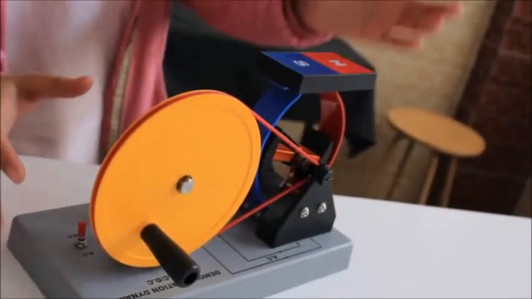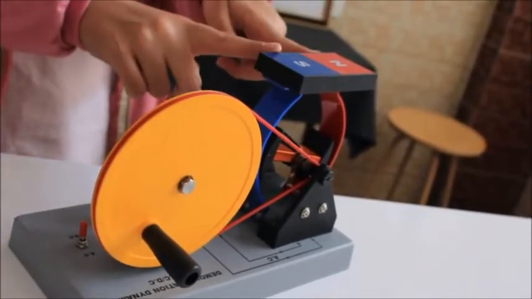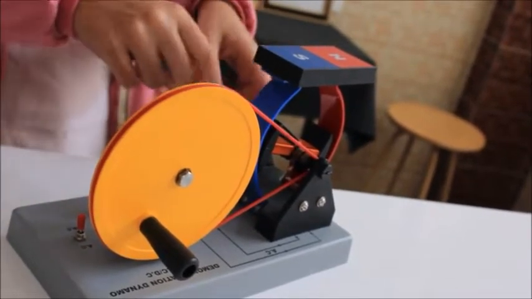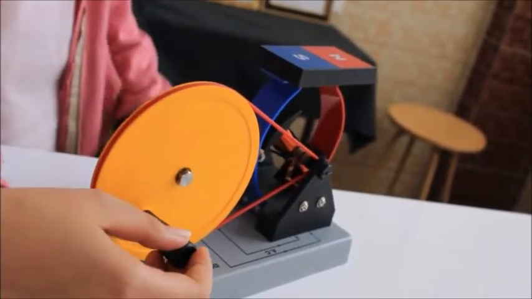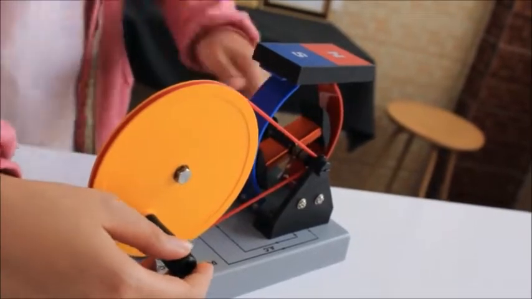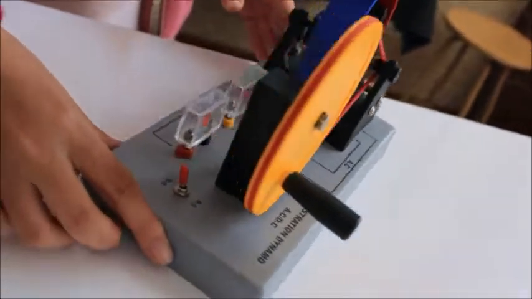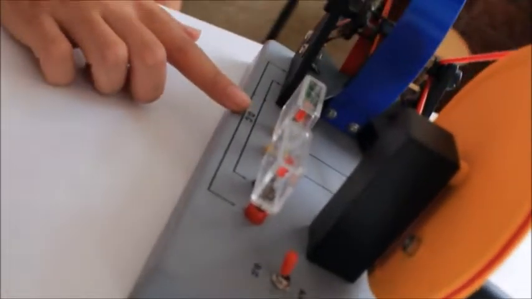Now we are going to explain the components. In the DC generator, we have here a magnet, and a copper coil as a conductor. We use this handle to move the coil in the magnetic field to produce electric current. We have here 2 LEDs.